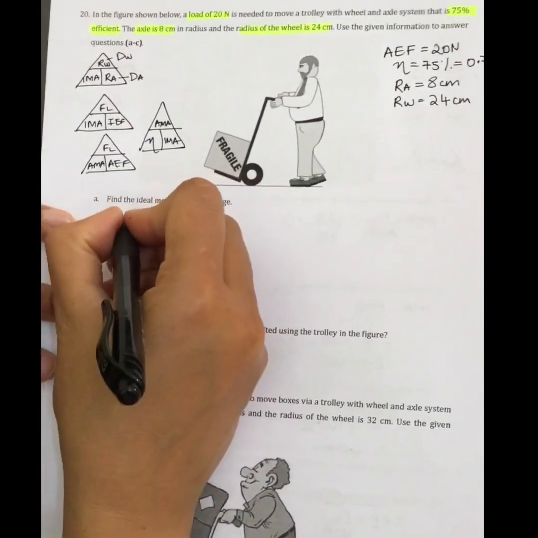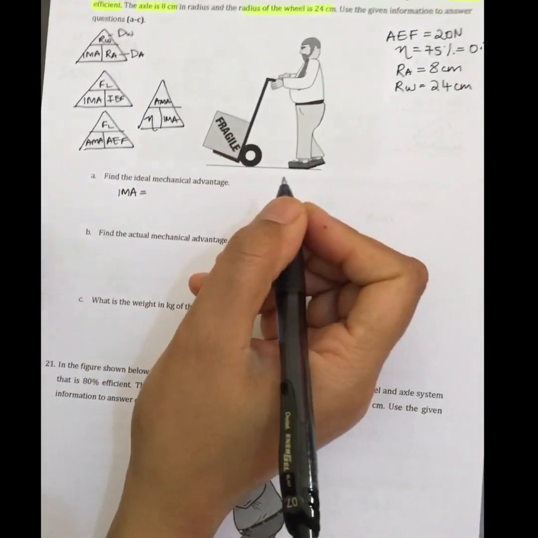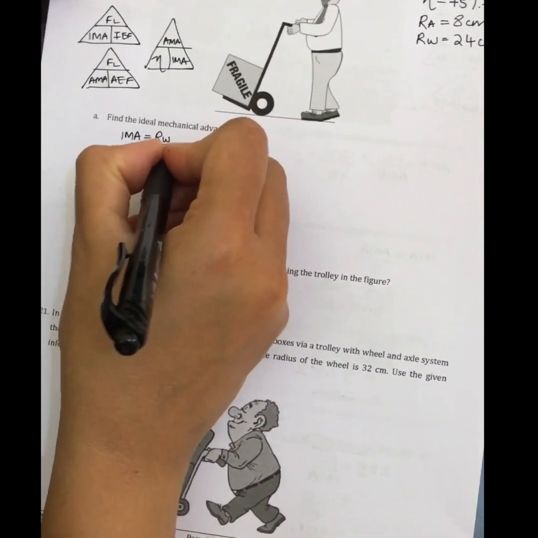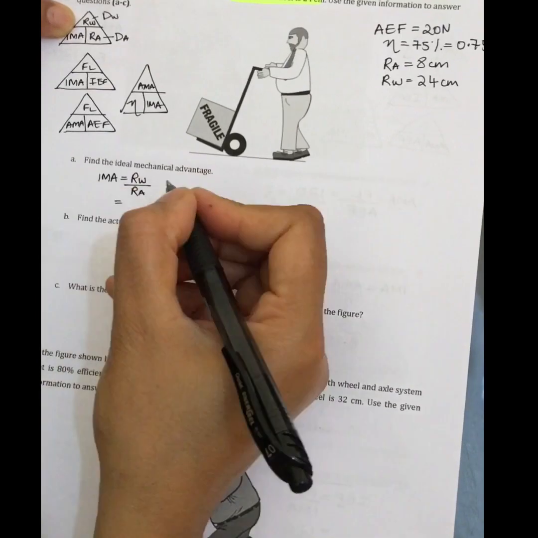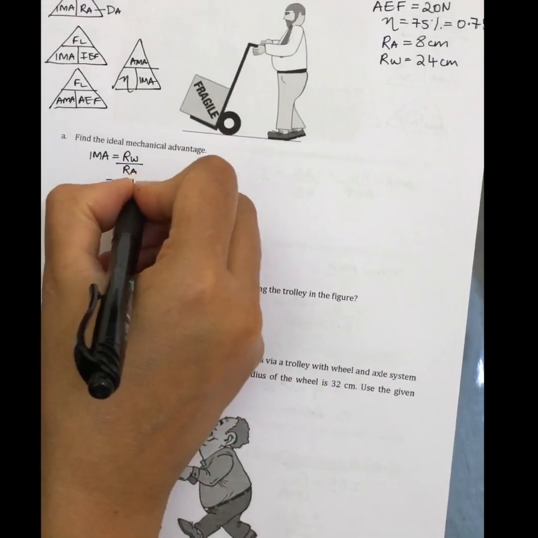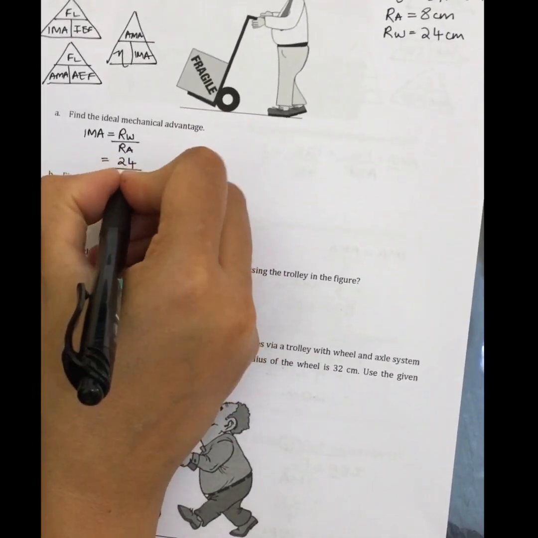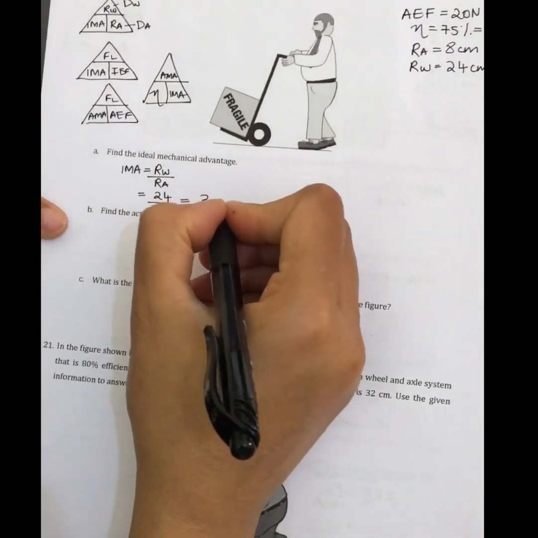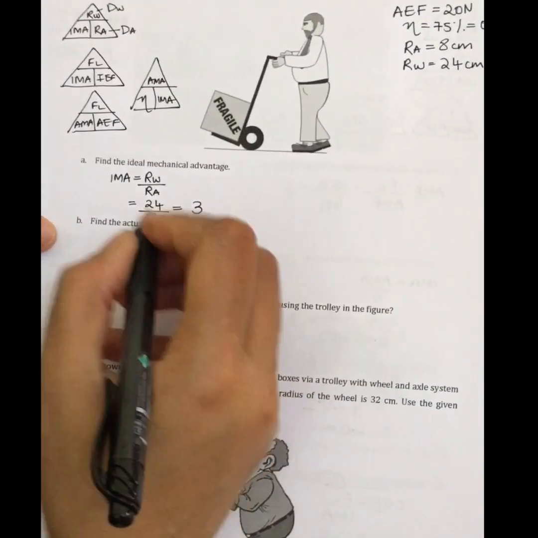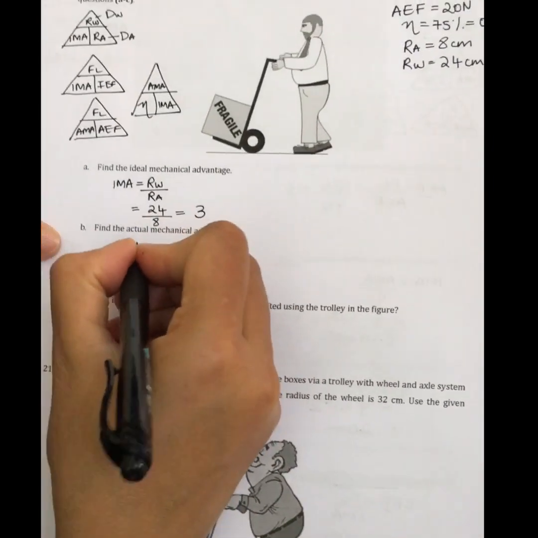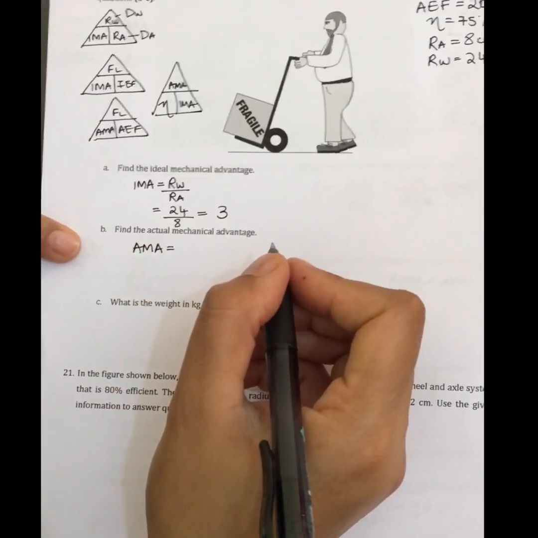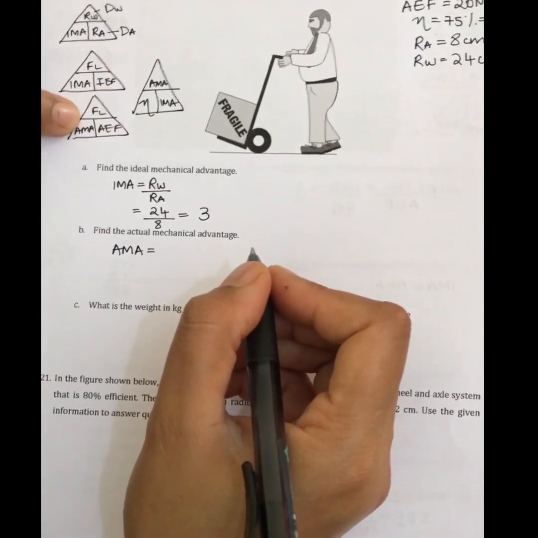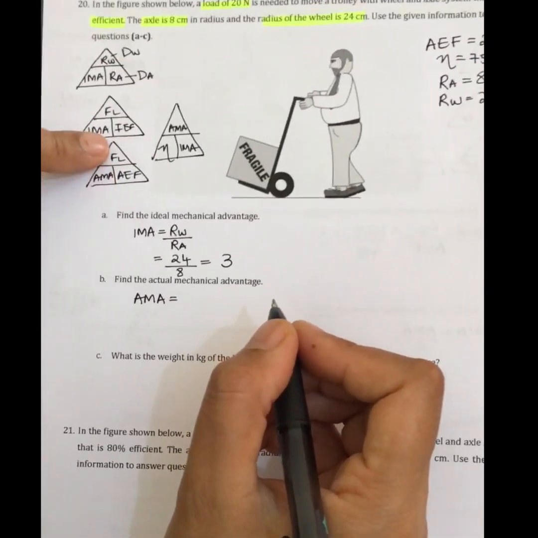Find the ideal mechanical advantage. So which formula can I use? The first triangle, IMA, is radius of wheel over radius of axle. Radius of wheel is 24. Radius of axle is 8. 24 divided by 8 is 3. No units. Find the actual mechanical advantage. Now to find the actual mechanical advantage, I could use this triangle, but I do not know FL.